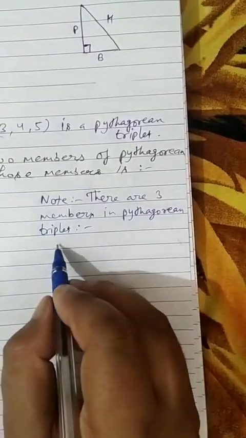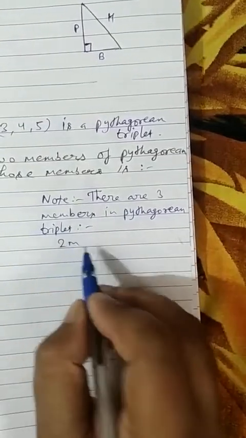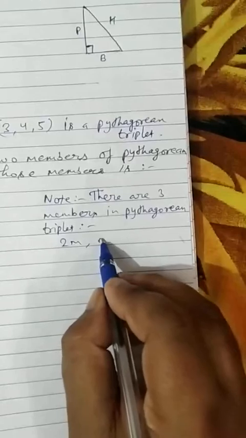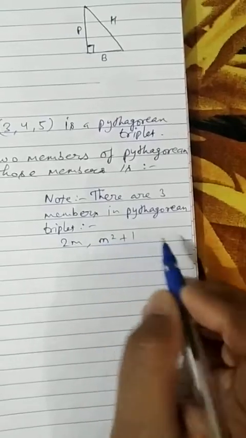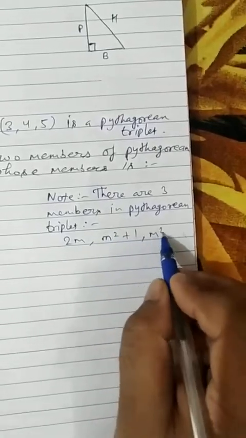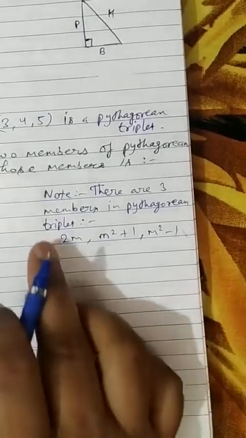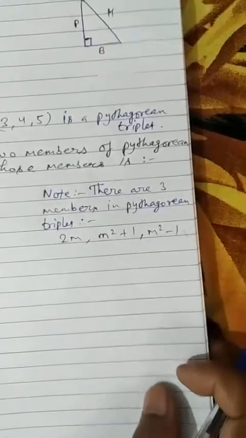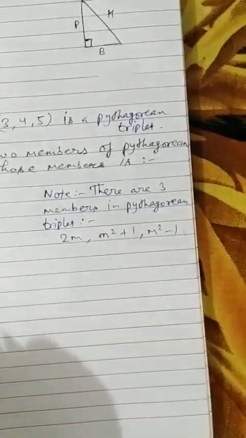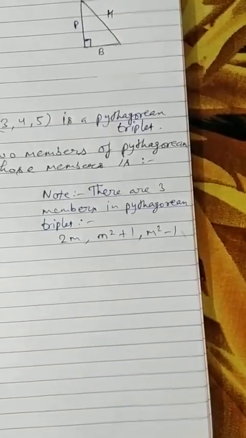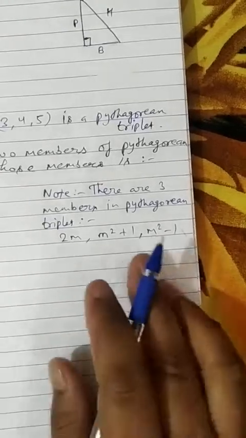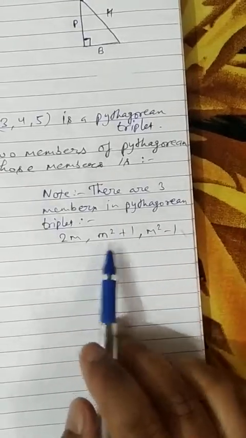What are those numbers? First number is 2m, second is m square plus 1, third one is m square minus 1. So using 2m, we will first get the value of m, and after that we will find these 2 members.